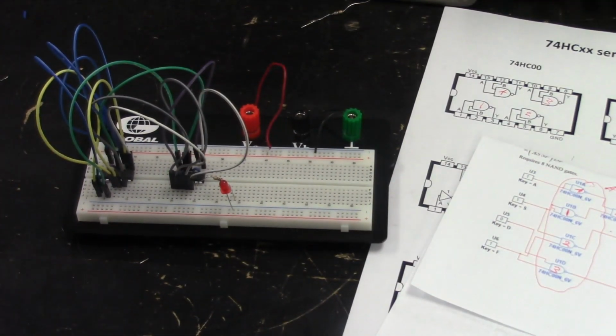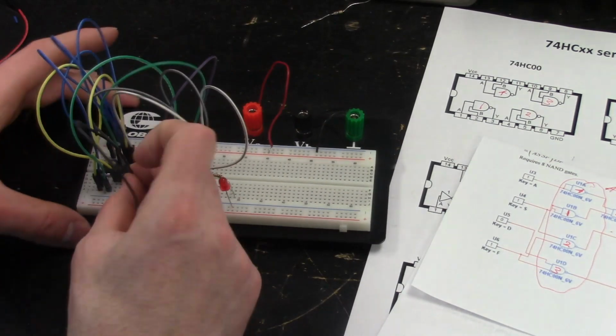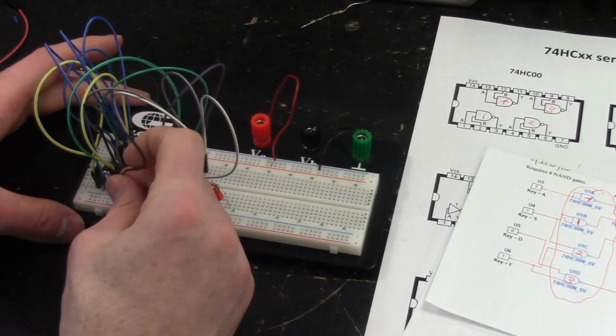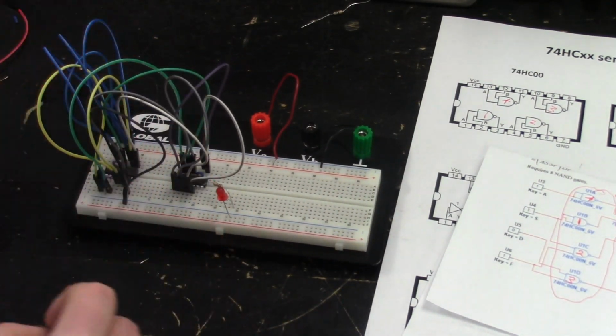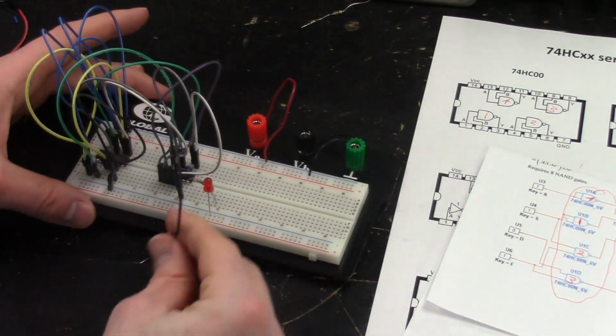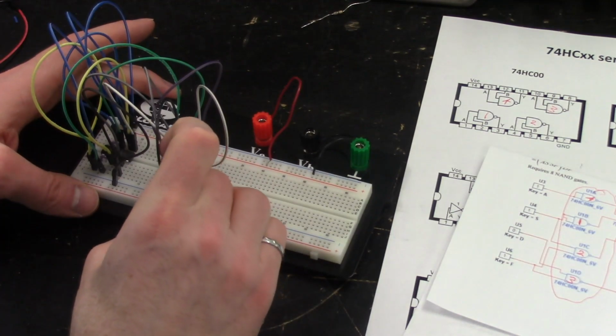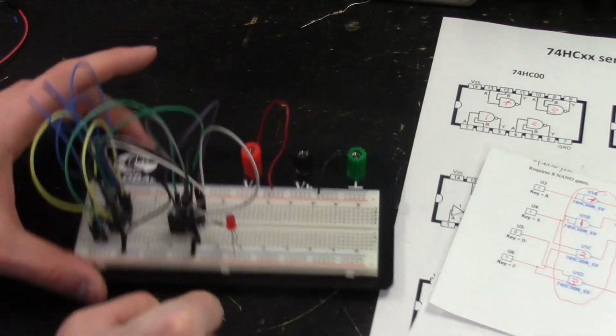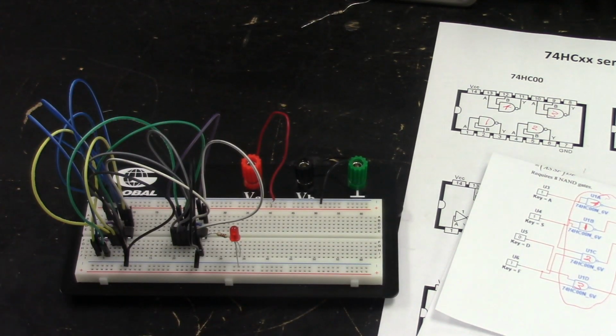So now we'll take a black plug for the grounds, and we'll go from that pin to the bottom rail ground, and same thing with that one, making sure that we haven't plugged into the wrong spot there. Now we'll take some red ones for the highs.